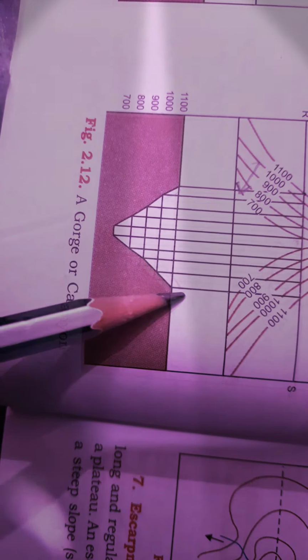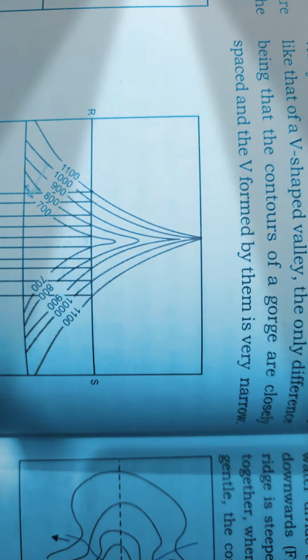So again it is a V-shaped valley, but it is much deeper than the V-shaped valley. So it is called a gorge or canyon. Remember, such features are called gorge or canyon.